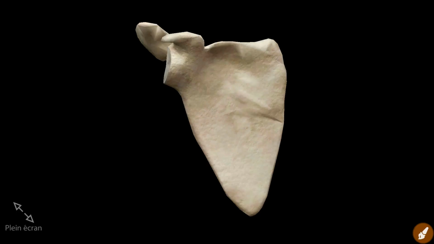The scapula is a thin, triangular bone. It's composed of three edges: the superior edge, the medial edge, and the lateral edge.